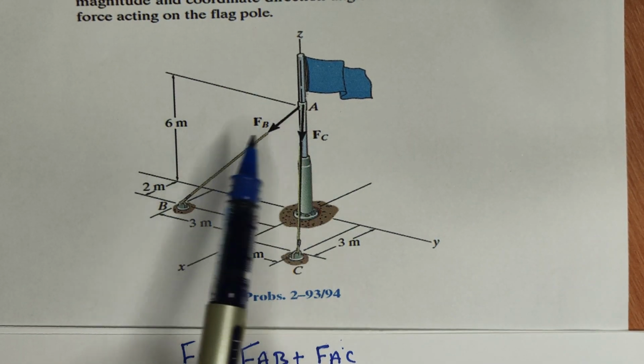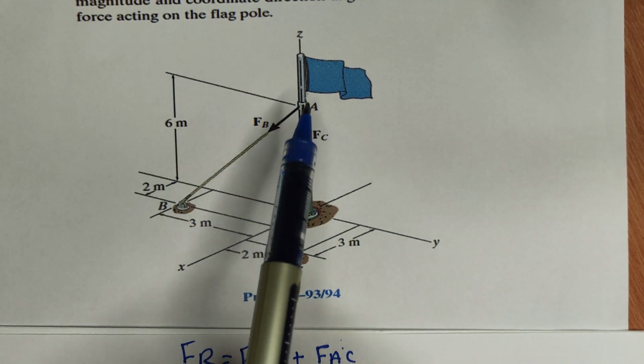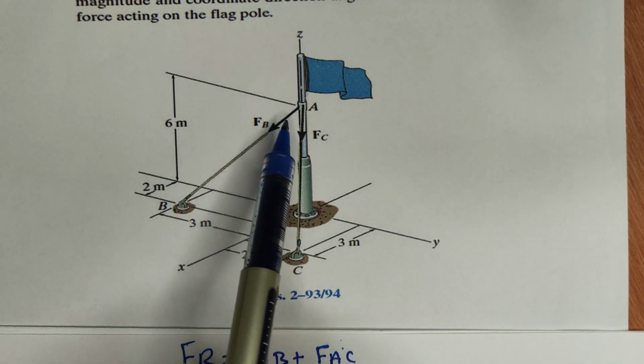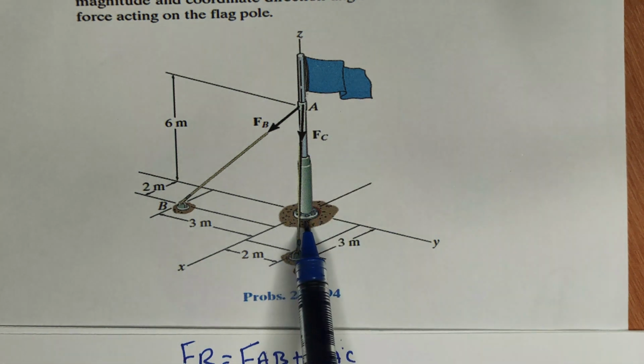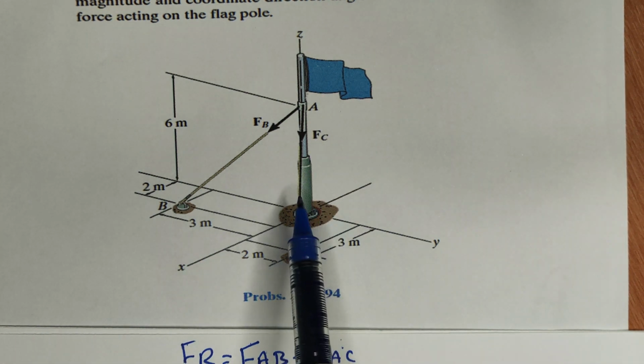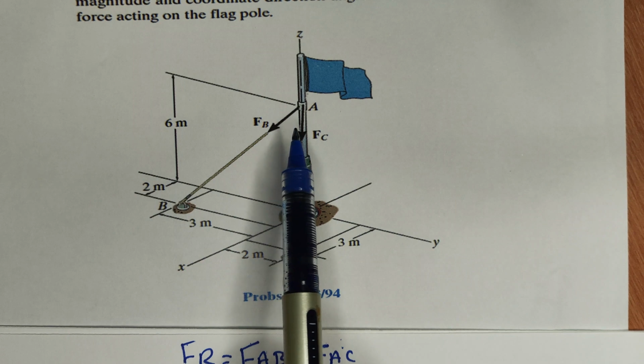Pay attention to that. It is negative because the forces here are pulling downwards, so the impact is on the negative z-axis and not the positive z-axis.